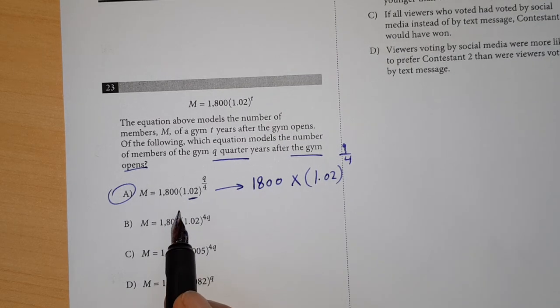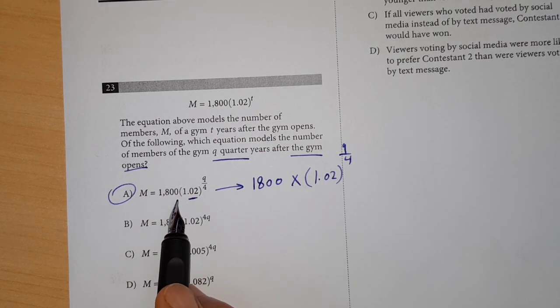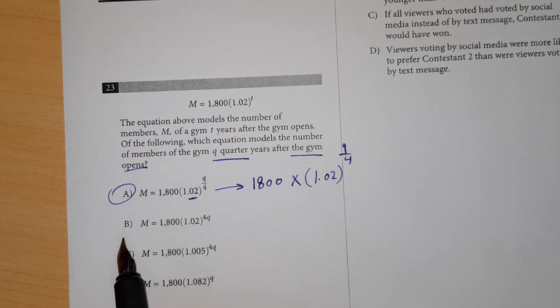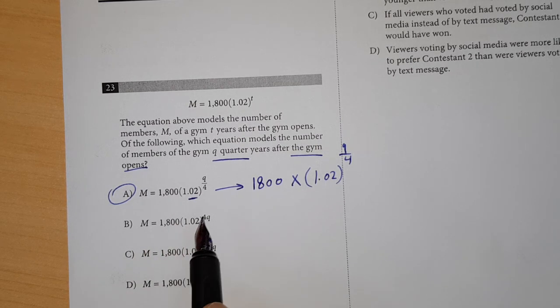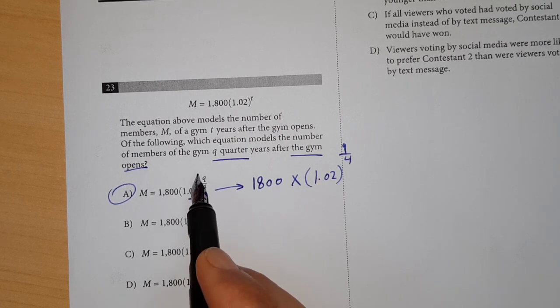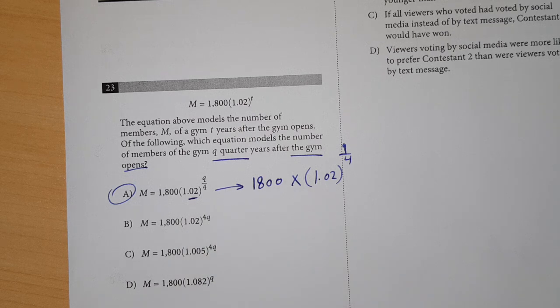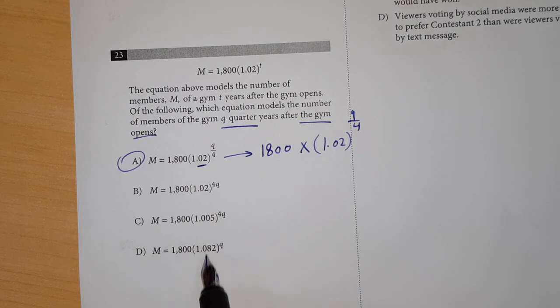This is the formula that gives you the number of members after each quarter of a year, each 3 months. Here q means Q1 is 1 quarter, Q2 is 2 quarters, half a year, 3 quarters is 9 months, and so on. The other options, if you try them, you'll be wrong.